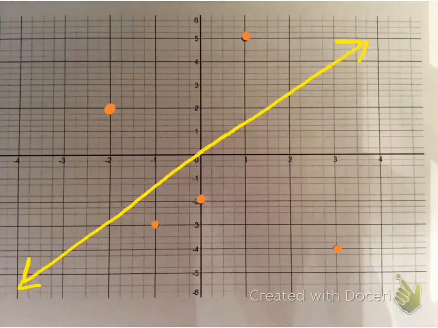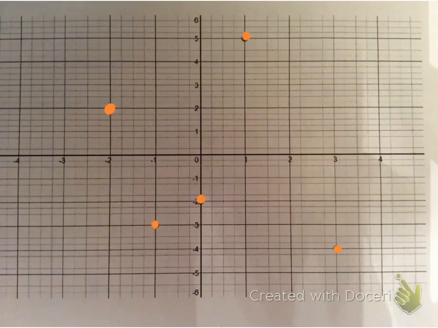So it hits at 1, 1, 2, 2, 3, 3. Now it looks like my line's a little off. So let's adjust it. Should go through 1, 1, 2, 2, 3, 3. So here we go. Much better.